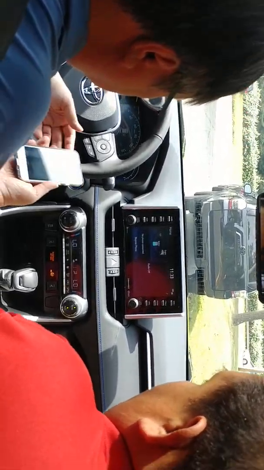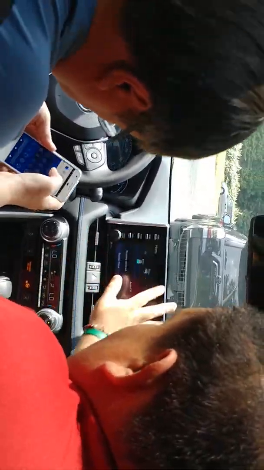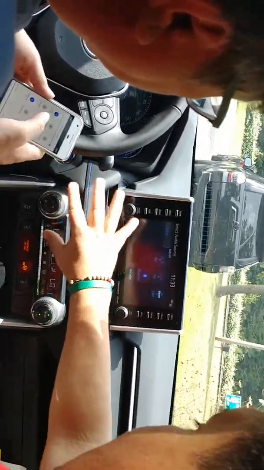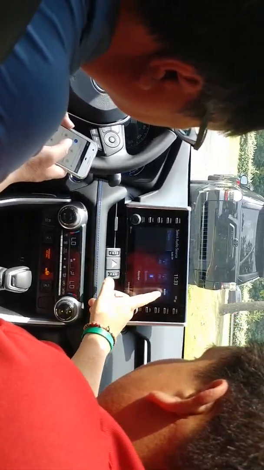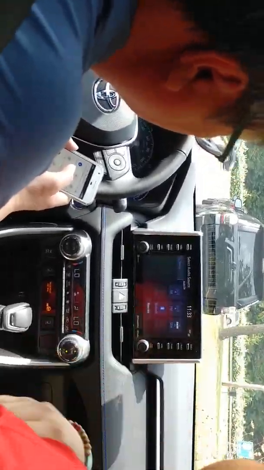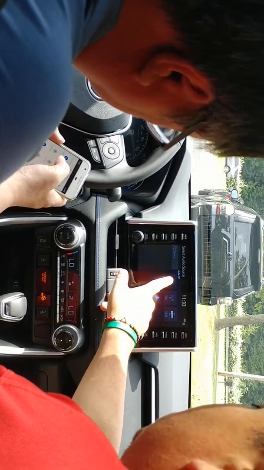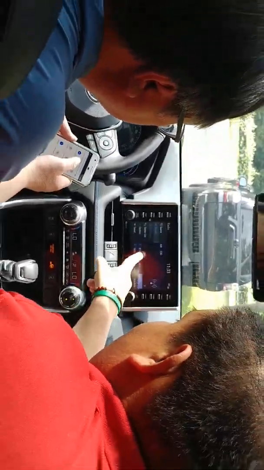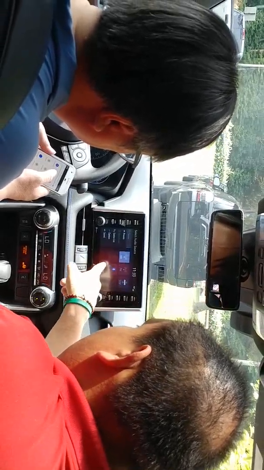Okay, so the stereo system's pretty user friendly, I would say. As far as audio, you have it here: AM, FM, XM. XM is free for 3 months. You can have Bluetooth, so you could stream Spotify, Pandora, whatever you use through there. As far as your radio, this is your favorite list here. This list can be mixed, that way you don't have to keep going back to source to change it to FM.